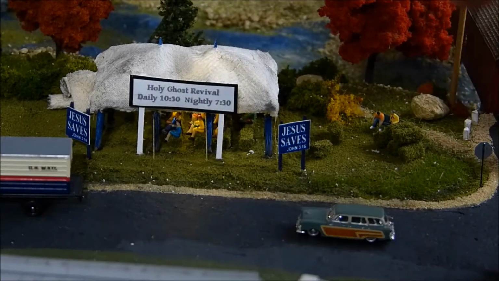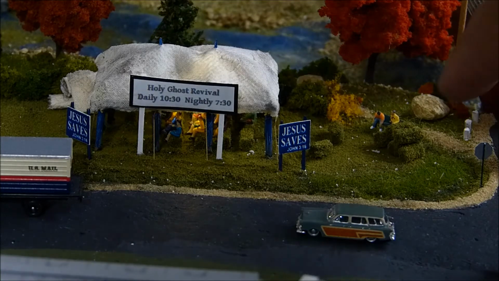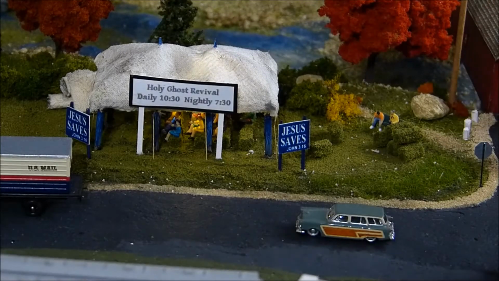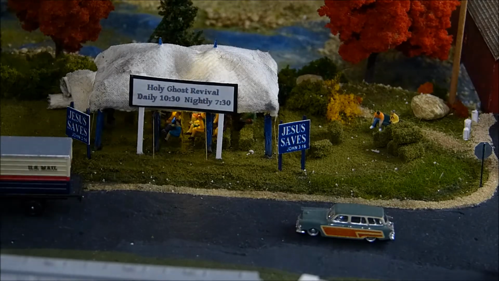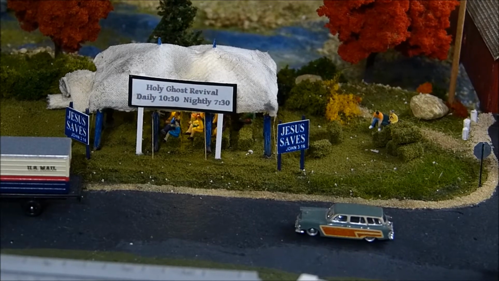Those are bales. This is a 1950s layout, so you wouldn't have seen the big round bales of hay that you see in the farm buildings and farm yards today. Back then you would have seen these kind of rectangular shapes. They were like about, I don't know, 16 or 18 inches wide by maybe 3.5 feet long, something like that. I don't know, but that's what those are, and that's what I made.